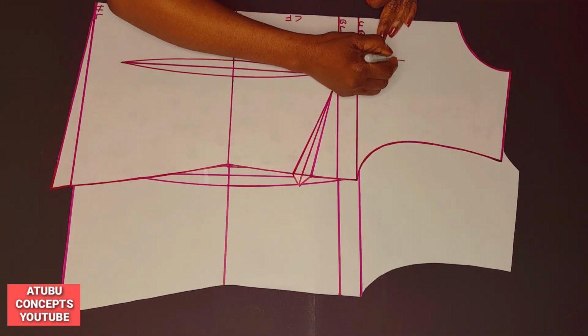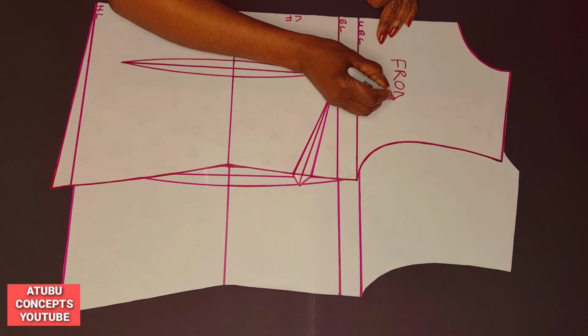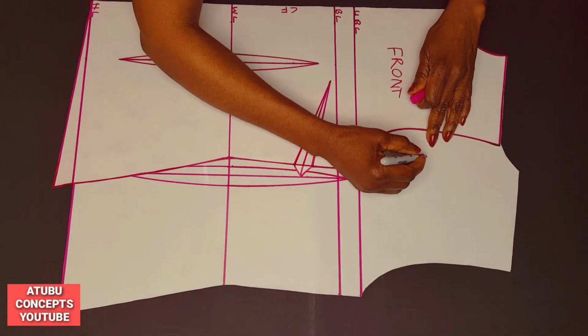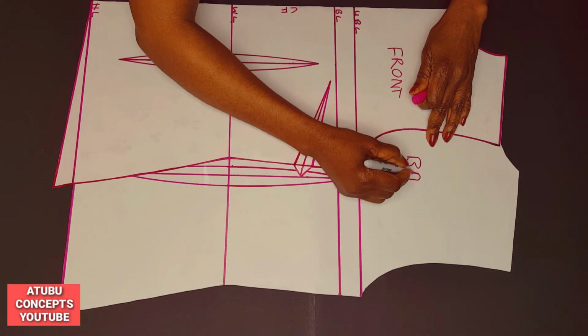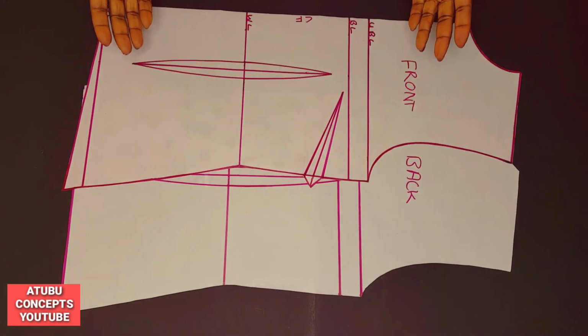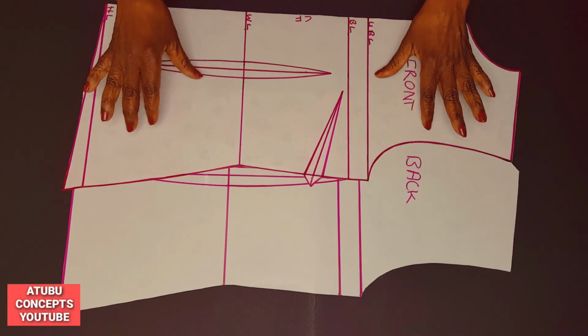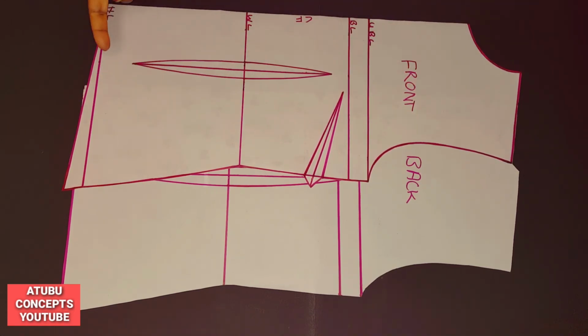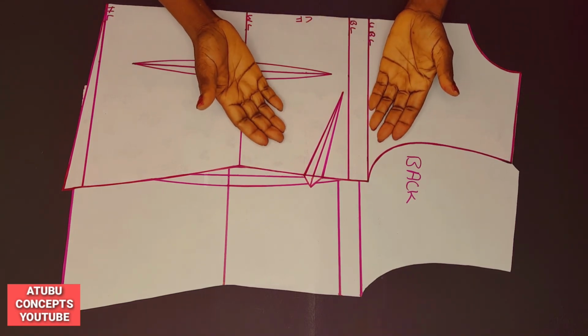This is the front, and this is the back. I recopied this master draft. This is called master draft, and I added 1/2 inch seam allowance all around it, and I used it to cut out calico. Calico is the fabric that I use for trial and error. I cut it out and I sewed it together, tried it on my mannequin, and the bodice fits my mannequin perfectly. So I now decided to transfer this master draft.